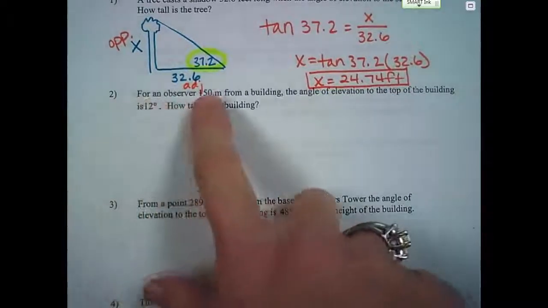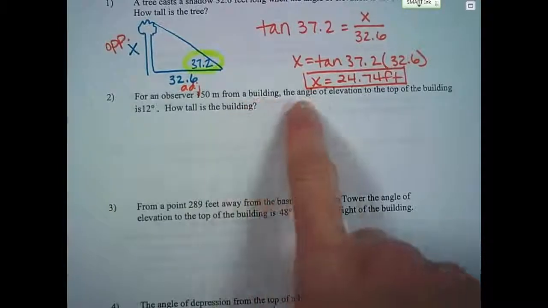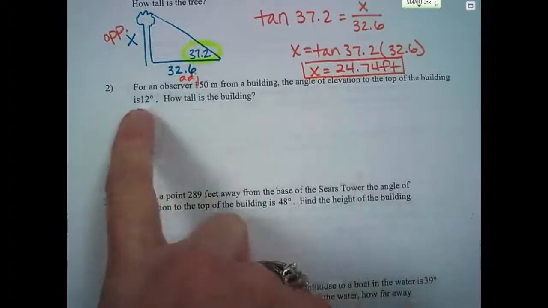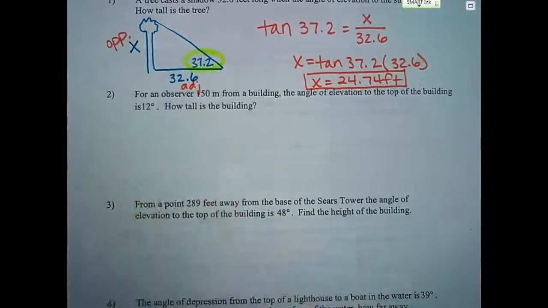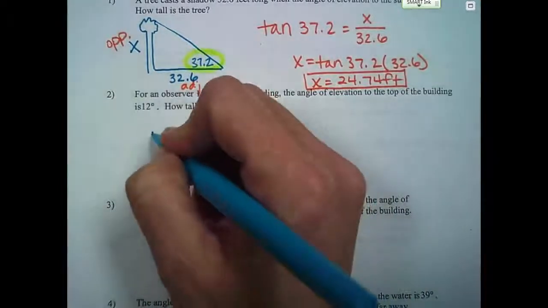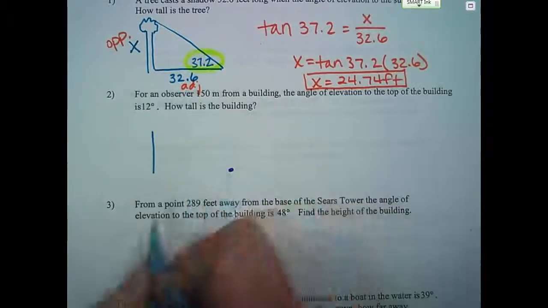For an observer 150 meters from a building, the angle of elevation to the top of the building is 12 degrees. How tall is the building? Read it again to yourself. So here's your picture. There's my building, and I have an observer, way over here.